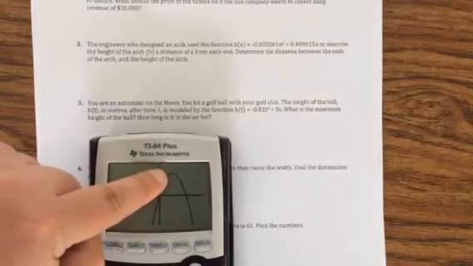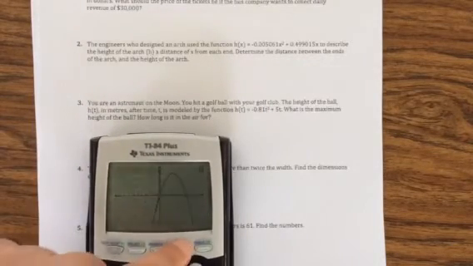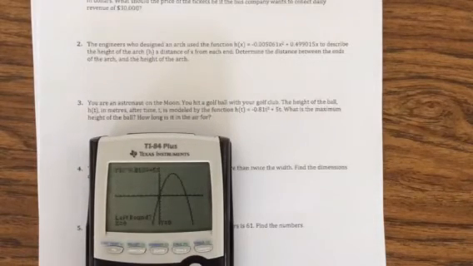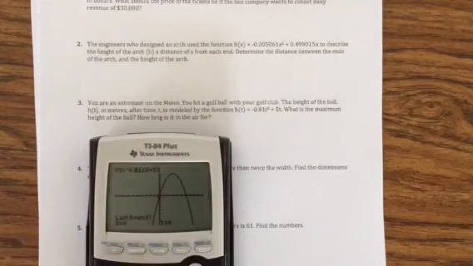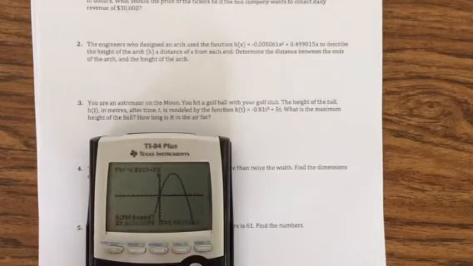And so we're going to actually look for the maximum height, which is right here. So again, second trace, we're looking for the maximum. Left bound means we want to be on the left side of this peak, which we are, so I'm going to press enter. Right bound means I need to be on this side.